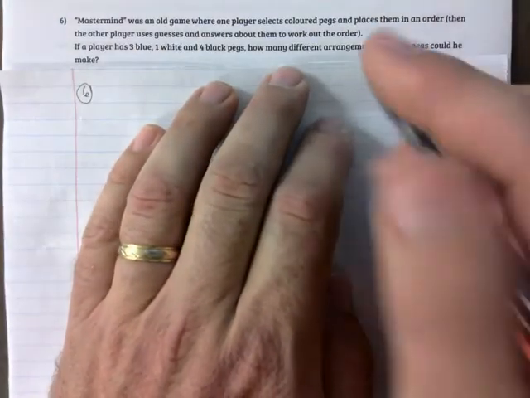Question 6. What is this? Permutation or combination? Permutation. May I ask why? Explain, Althea. Okay, so that is a hint: work out the order and different arrangements. You see that word there?